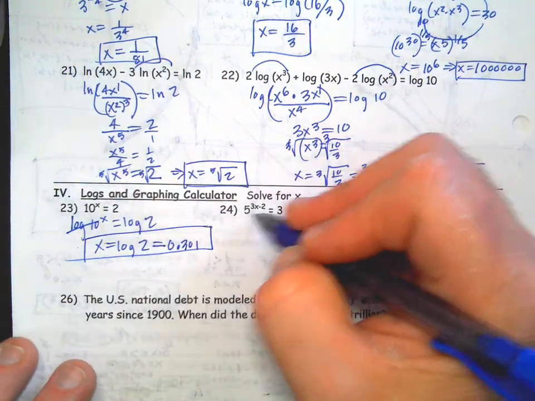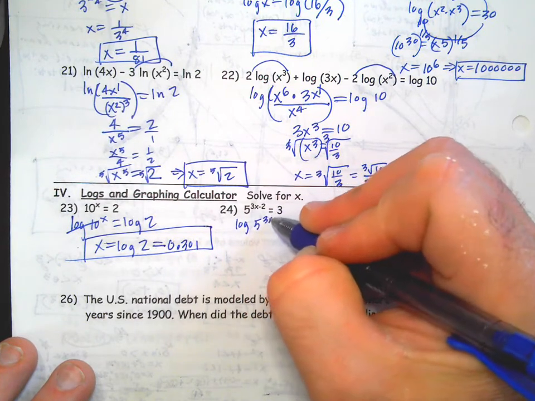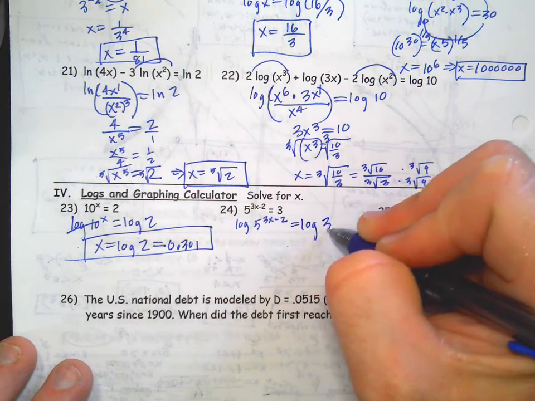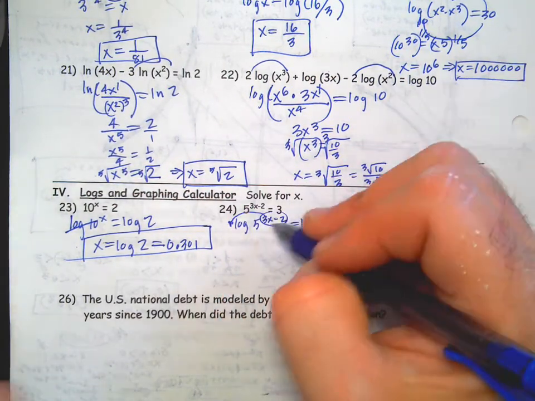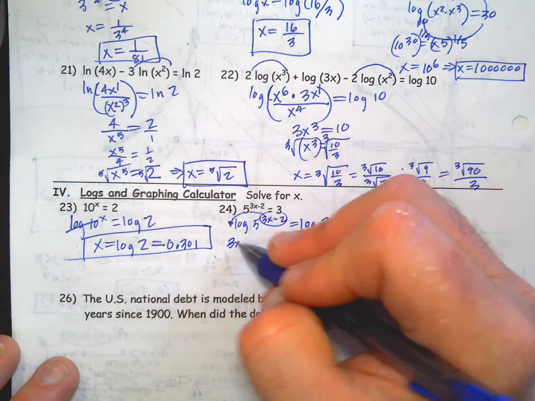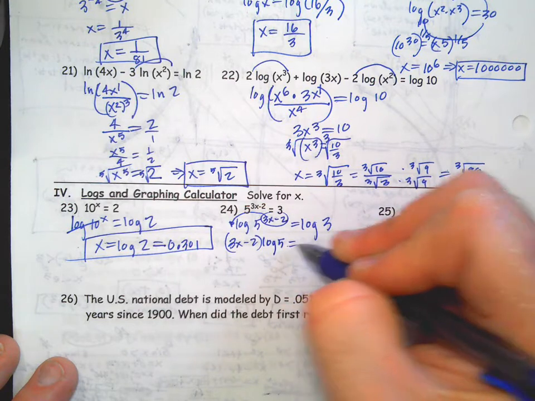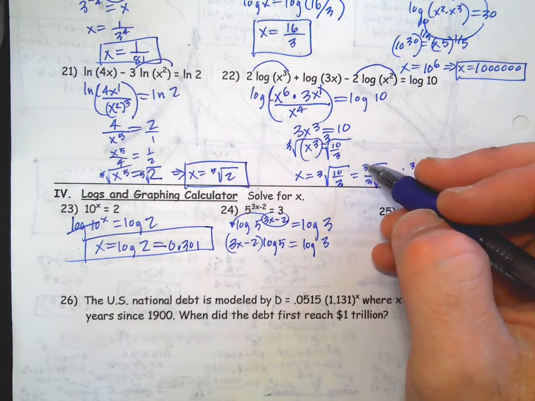Okay, same thing here. Log 5 to the 3x minus 2 equals log of 3. Now, the reason we do this is because the things that are stuck in the exponents have variables in them, then you can move them in front using the log rules, right? And you got to put in parentheses if it has multiple terms and stuff. So at this point, it's kind of up to you.